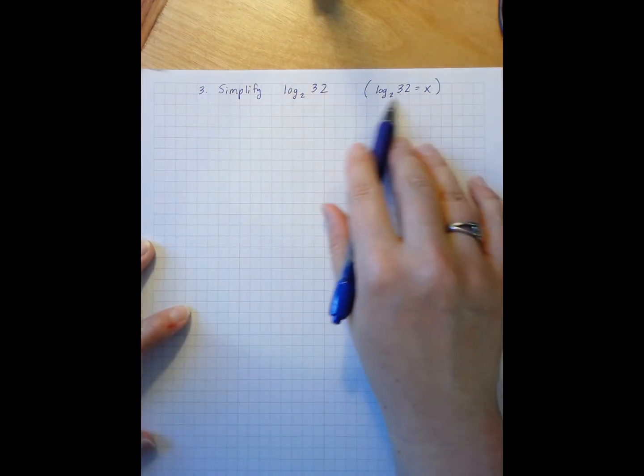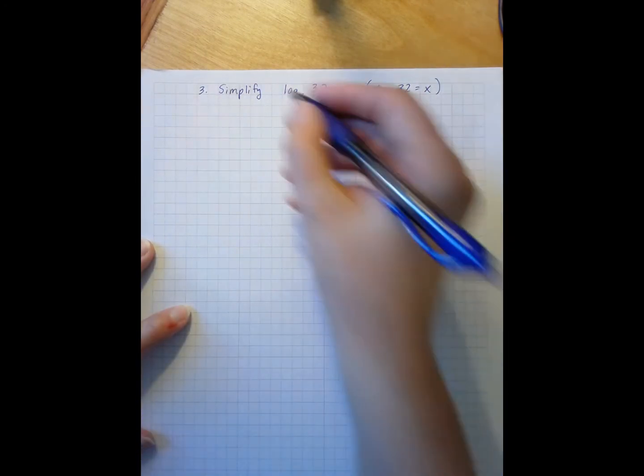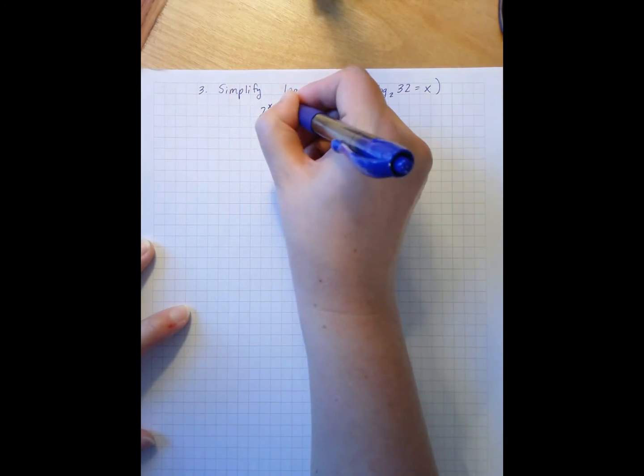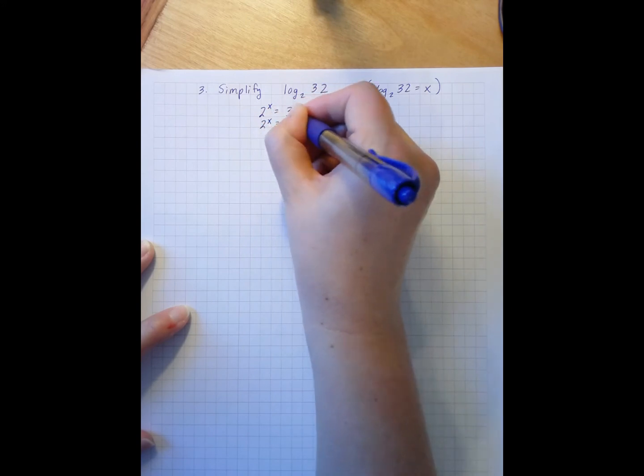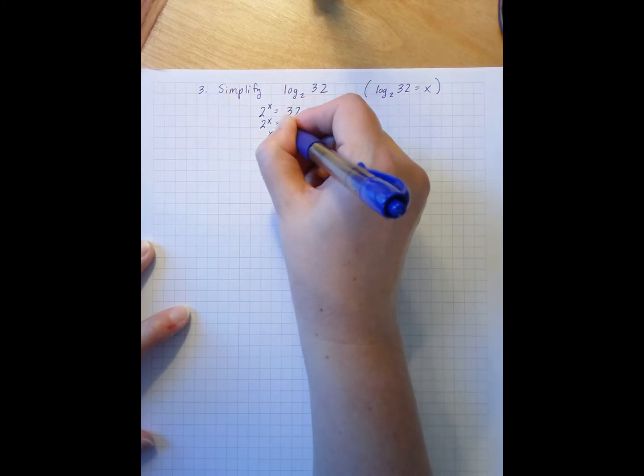So we actually kind of read this problem to mean this. And so I rewrite it as a power, as an exponent. And I can recognize that 32 is 2 to the 5th, and so x equals 5.